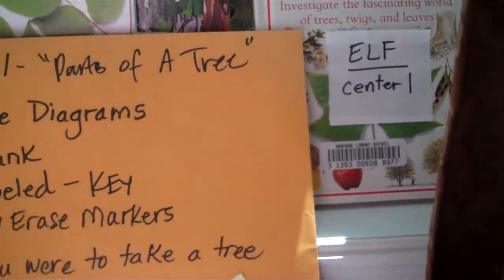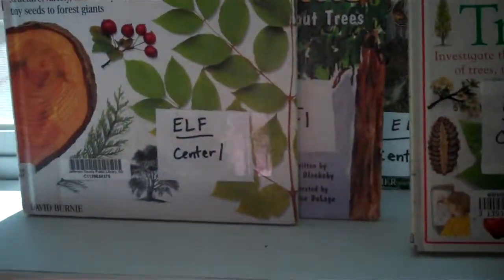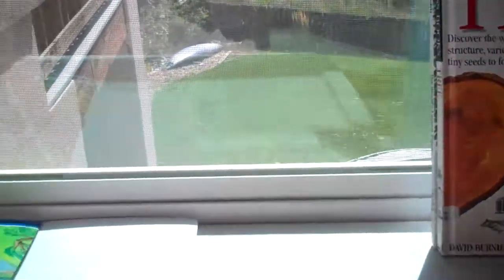Anyways, basically what you're going to do in this center is talk about all the parts of a tree as listed in your outline. We're going to talk about the roots, the trunk, bark, branches, the twigs, leaves, and flowers. There's a lot of really other good information in here too.